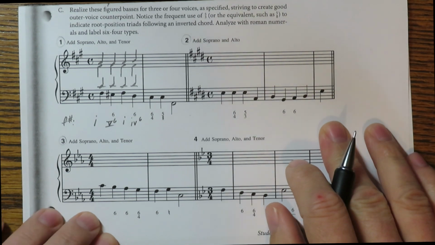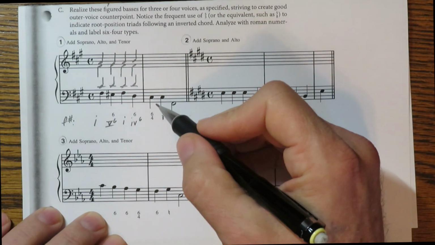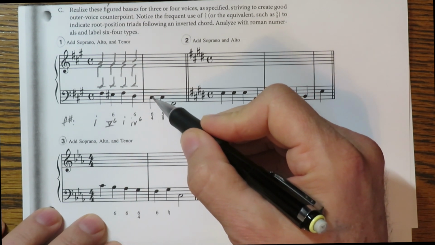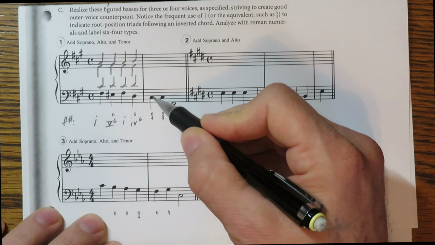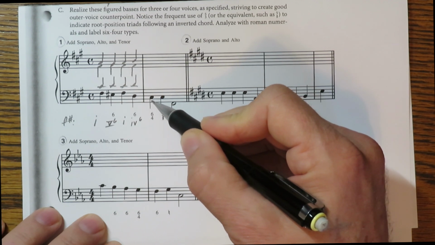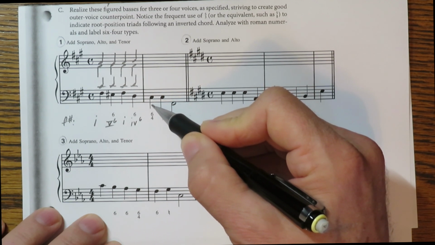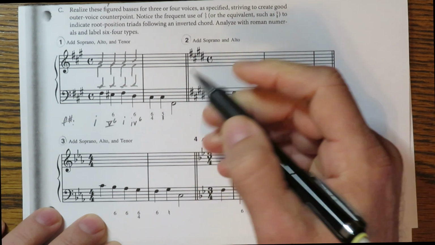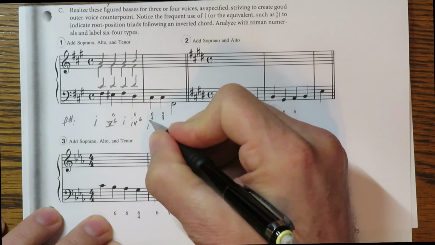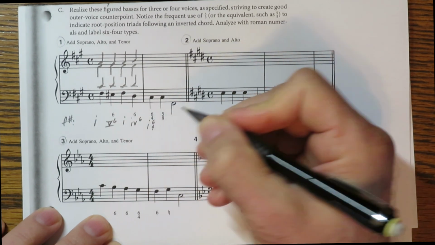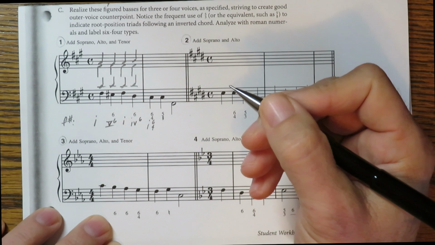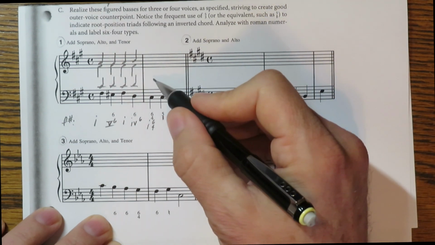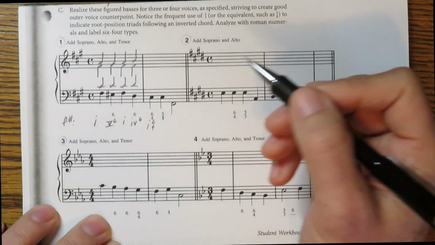Now we have a 6/4. So we know that this is the 5th of the chord. So here's the 3rd A, and here's the root. There it is, F sharp A C sharp. It's a 1 6/4. All right, F sharp minor over C sharp.